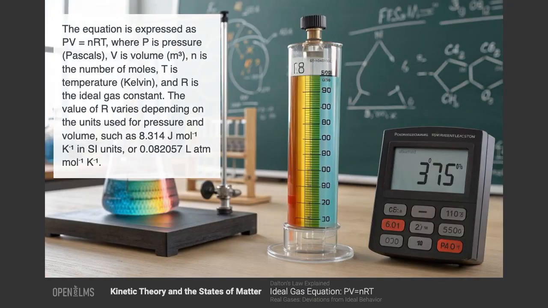The equation is expressed as PV equals nRT, where P is pressure in pascals, V is volume in cubic meters, n is the number of moles, T is temperature in Kelvin, and R is the ideal gas constant. The value of R varies depending on the units used for pressure and volume, such as 8.314 J per mole per Kelvin in SI units, or 0.08206 L atm per mole per Kelvin.